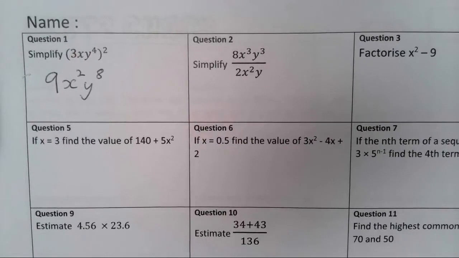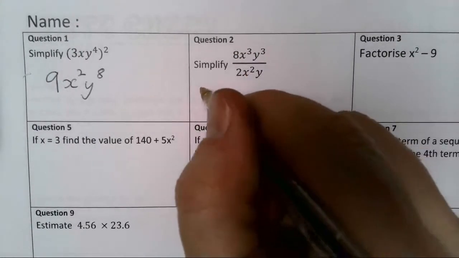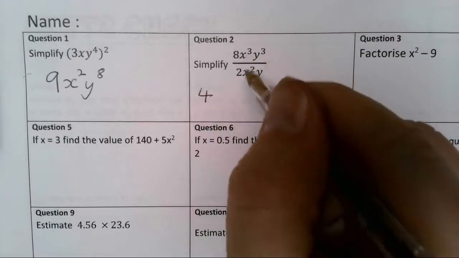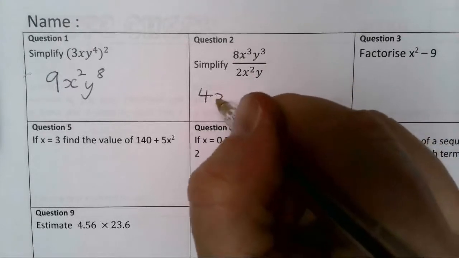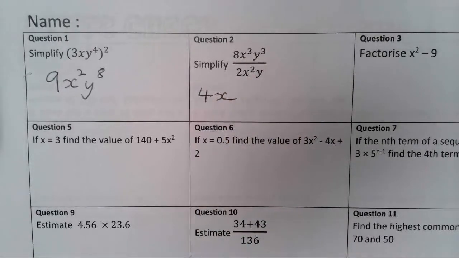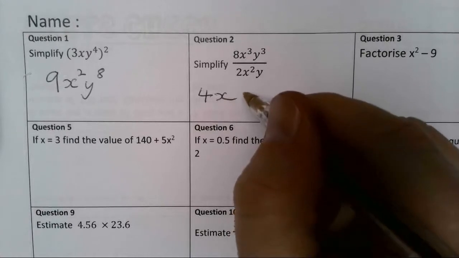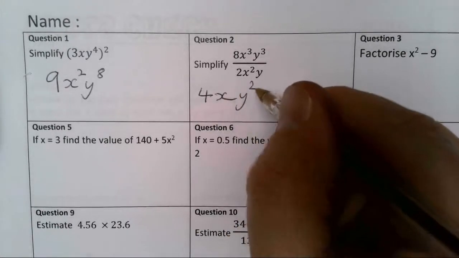Next question, I'm going to divide the coefficients, so that's going to give me 4. x cubed divided by x squared gives me x to the power 1, or just x. y cubed divided by y to the power of 1 just gives me y squared.